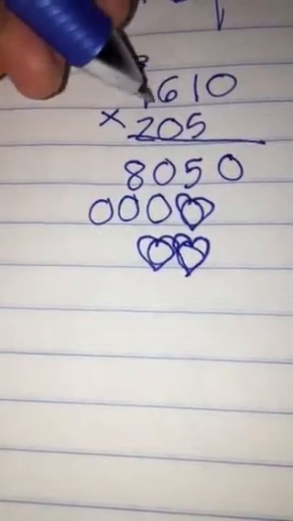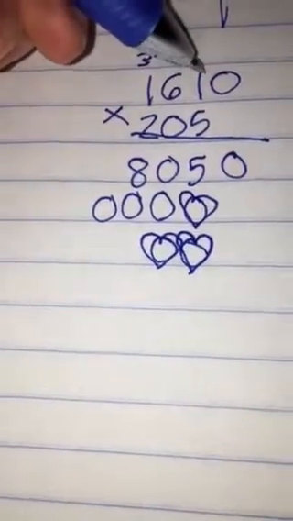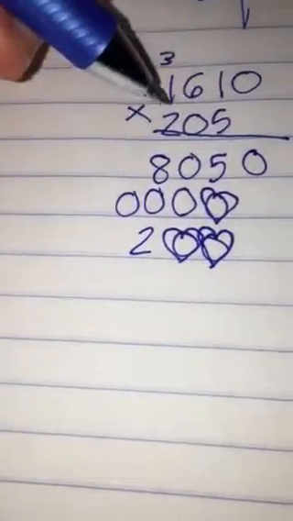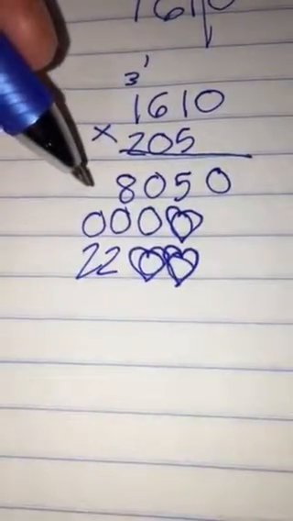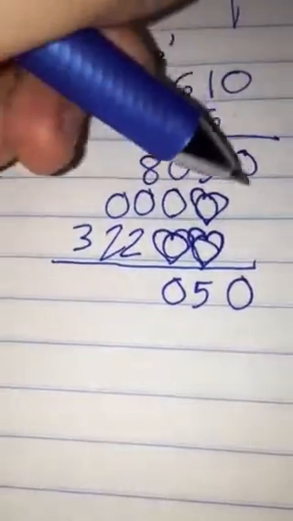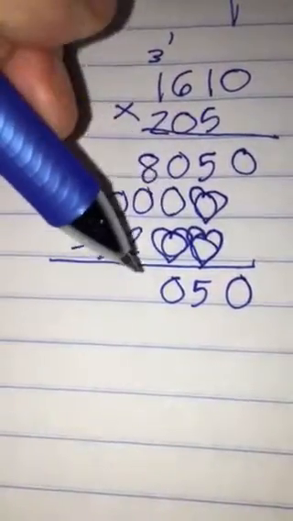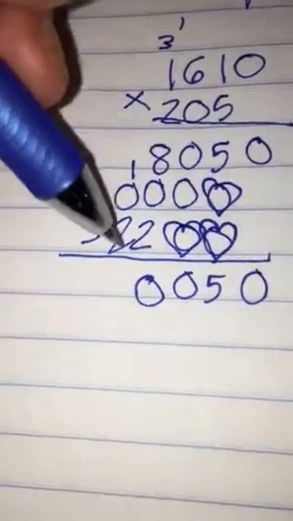Okay, so now we're going to do our last digit over here, which is in the hundreds place. So we're going to do 1 times 2 is 2, 6 times 2 is 12, and then 1 times 2 is 2, plus this 1 is 3. This is just basically adding up these numbers. So you bring the 0 down, bring the 5 down, bring that 0 down. That equals 10. So just keep going.